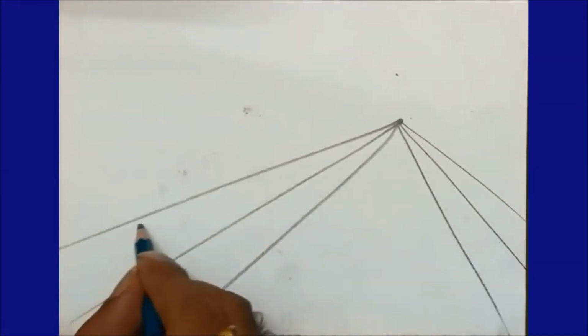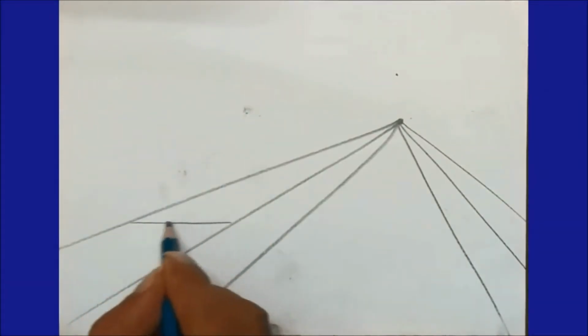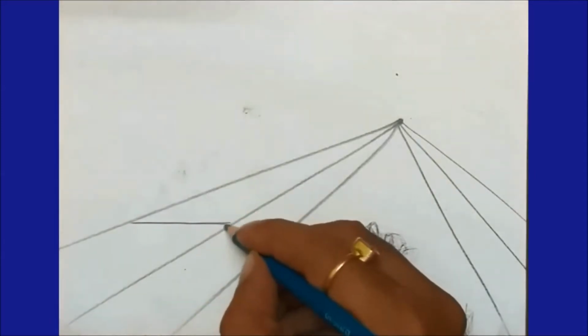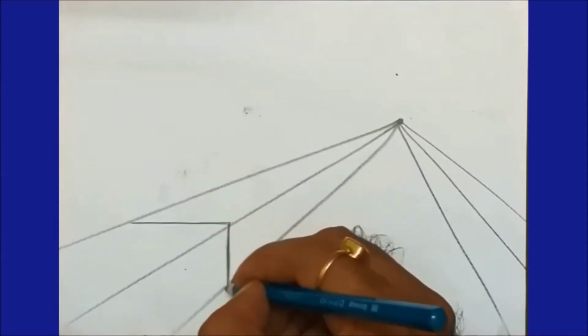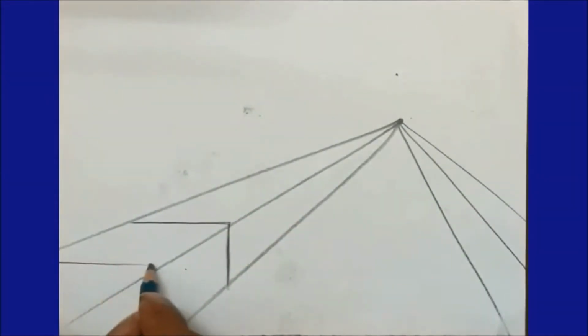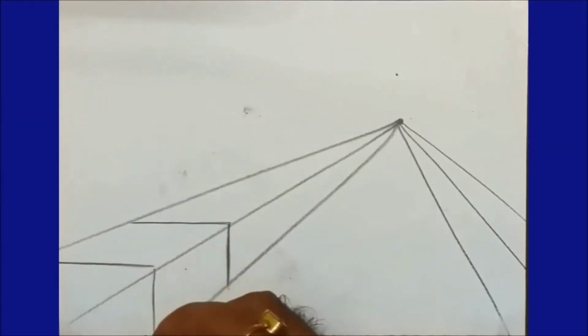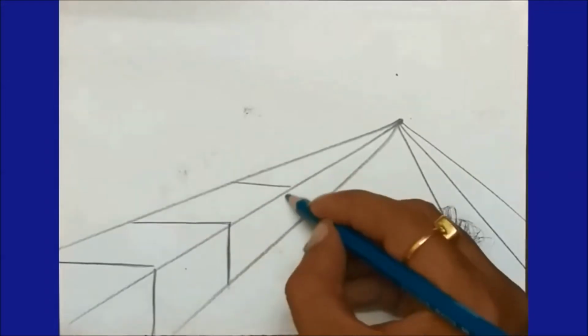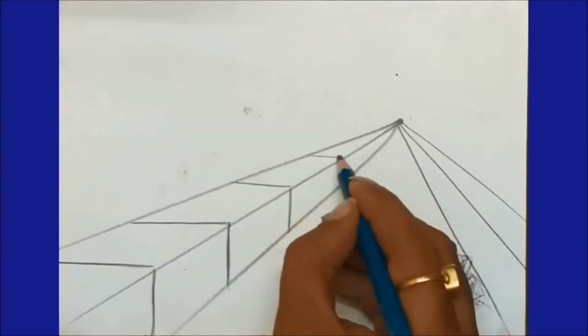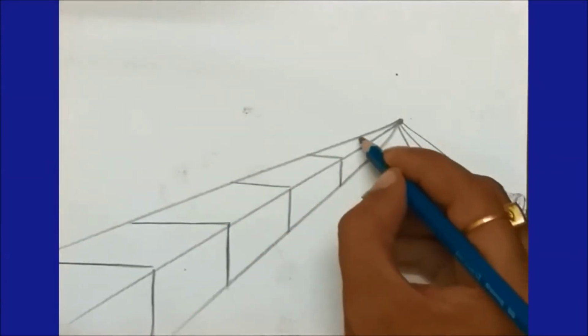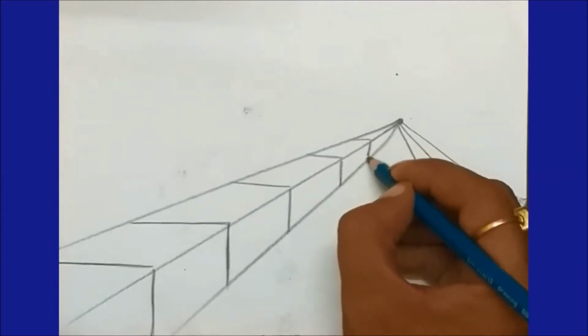Now I am going to make the houses straight by using these three lines. Here one slipping line, one standing line, again one slipping line, one standing line, and so on.